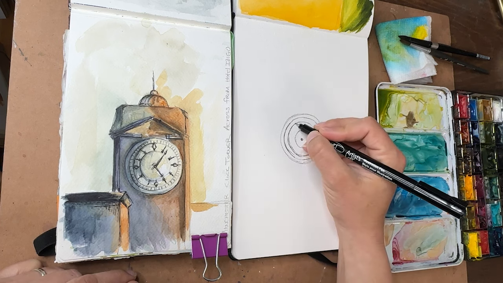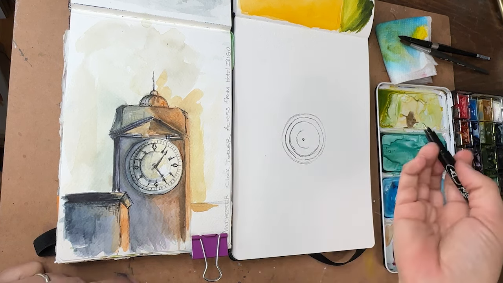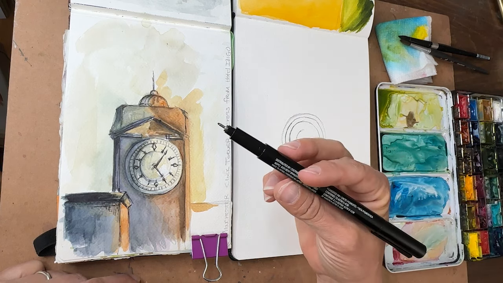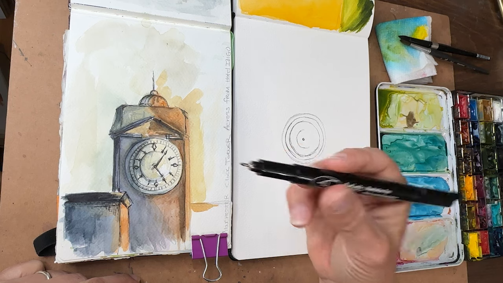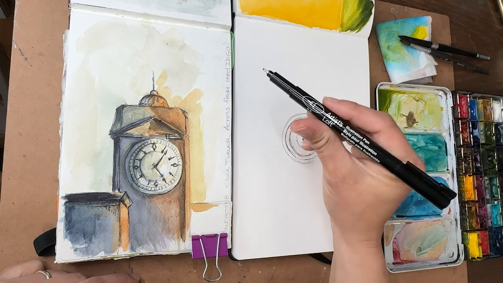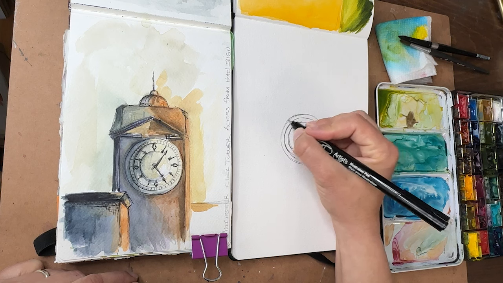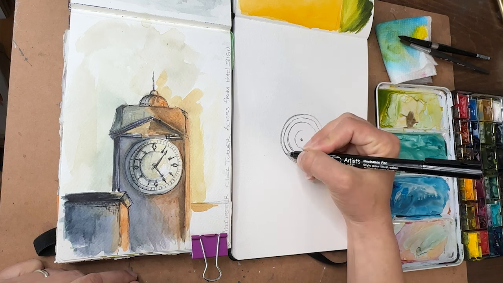So I went right with, sorry, I didn't tell you what I'm using, but I went right with an illustration pen. This is an archival pigmented ink pen. This is from Artist Loft, which is like our local chain store from Michael's. It's their brand.